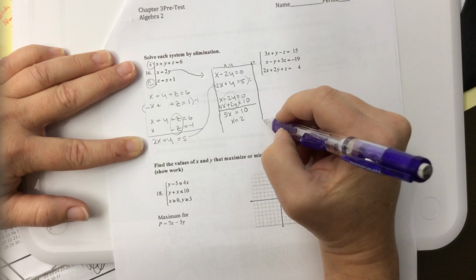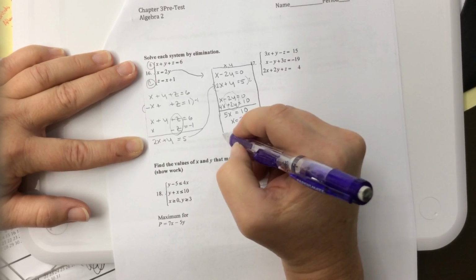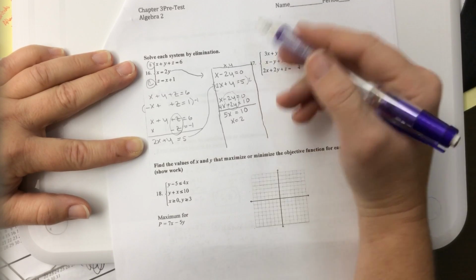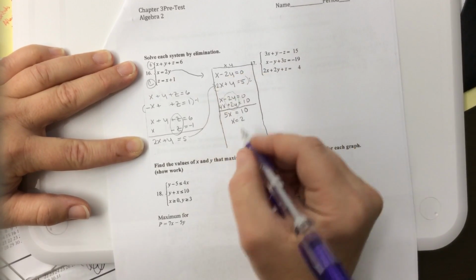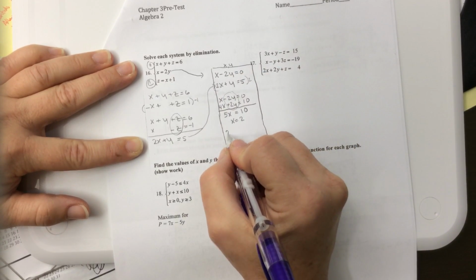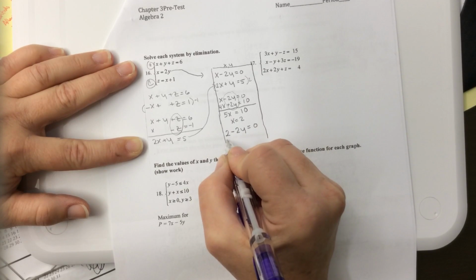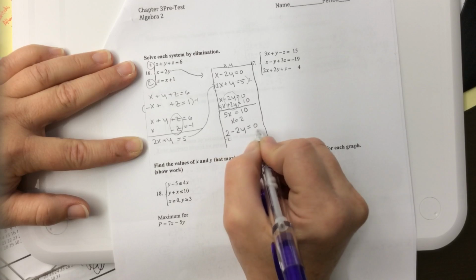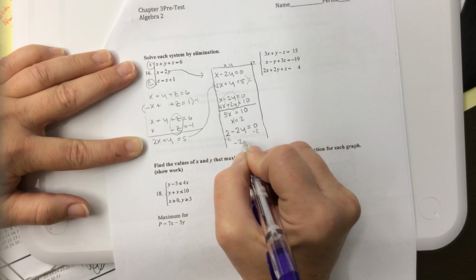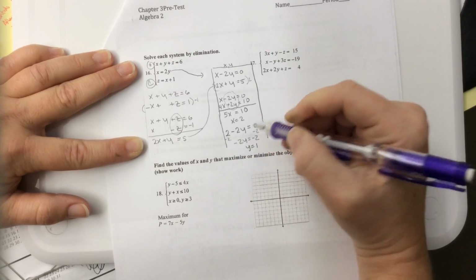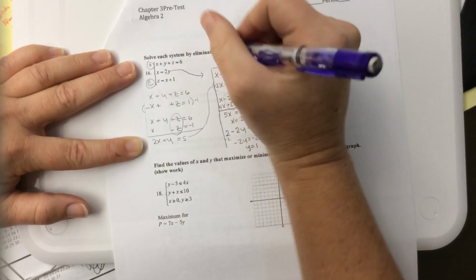I can't leave the box though because I still don't know y. So I either choose the first one or the second one and substitute it in. I'm going to go ahead and choose the first one. So my x was 2, minus 2y is equal to 0. So I'm going to subtract 2 from both sides, and so we're going to have negative 2y is equal to negative 2, so my y would end up to be 1. Now I have an x value and a y value.